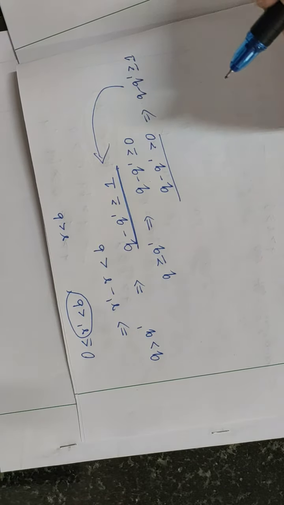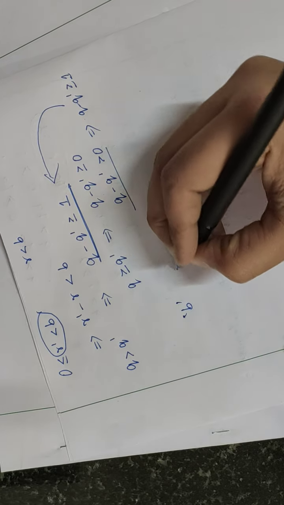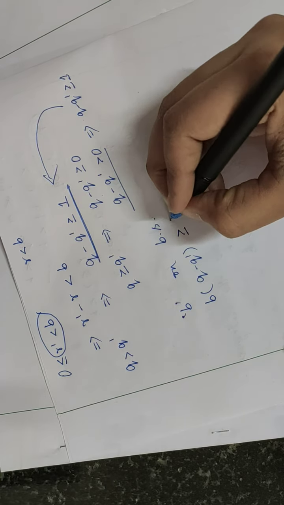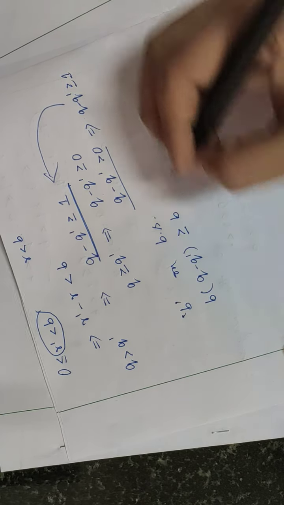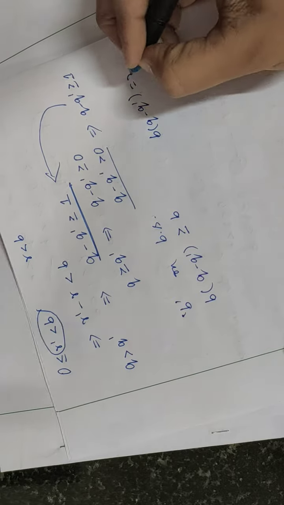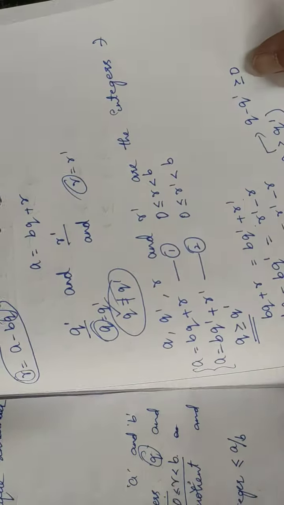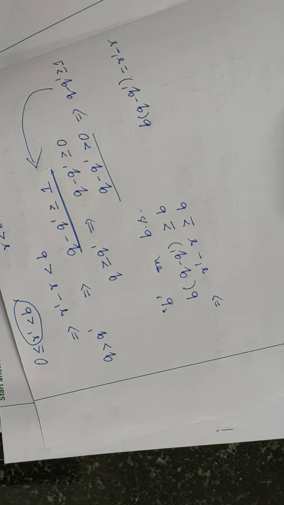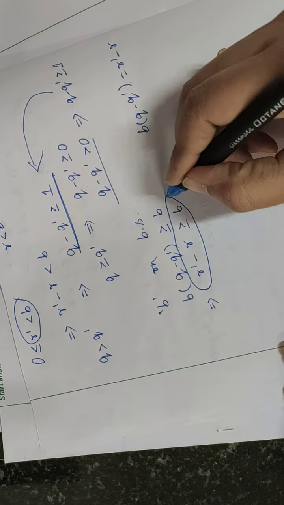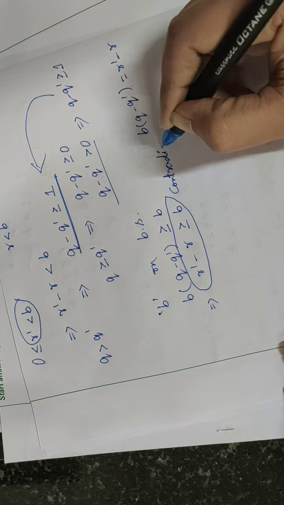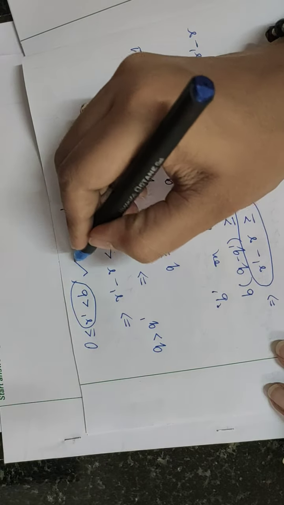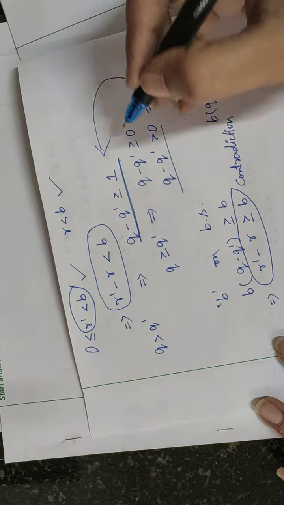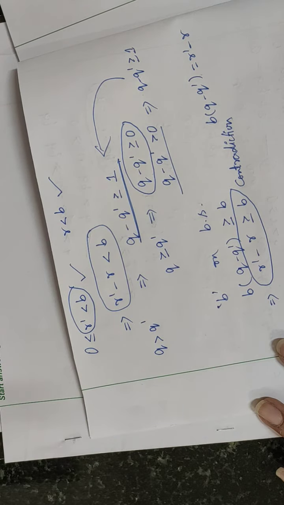So now to this, operate b on both sides. We are operating integer b on both sides. So we will be getting b into (q minus q dash), which is greater than or equal to b. Since b into (q minus q dash) is equal to r dash minus r, from this I can say that r dash minus r is also greater than or equal to b. But this is a contradiction to the condition that r dash is less than b and r is less than b, that is r dash minus r is less than b. That means the assumption which we have made is wrong.